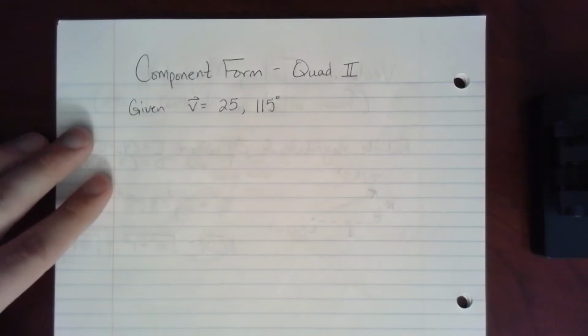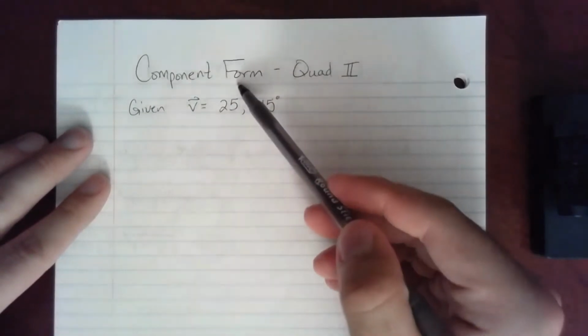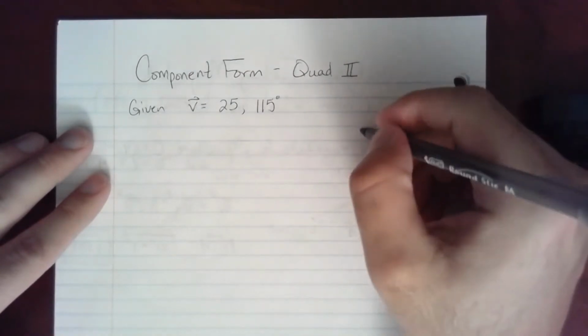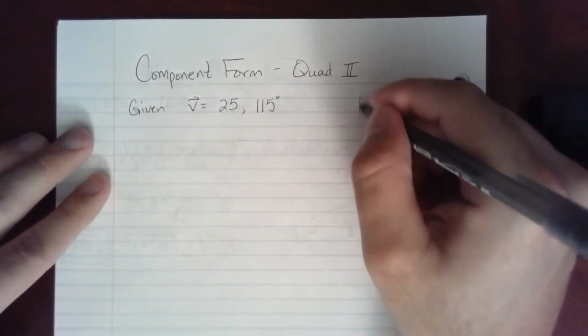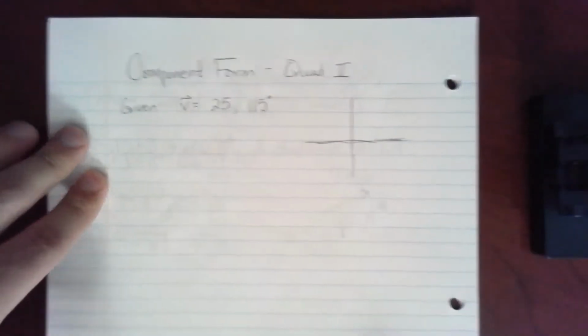Here we're given a vector that has a magnitude of 25, and it has a direction angle of 115 degrees, and we are going to be trying to turn this into a component form. So what I want to do is just have a brief sketch of what's going on. And so we're just going to do a little XY coordinate plane here.